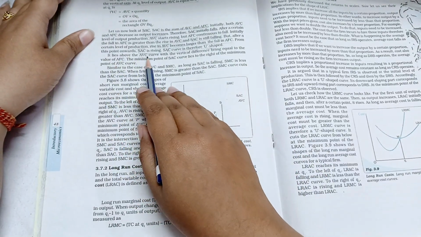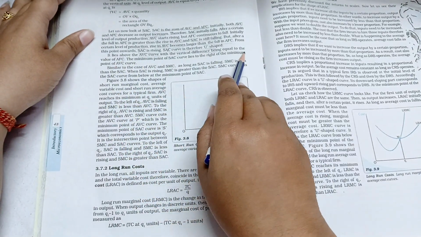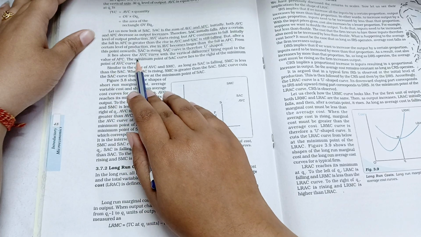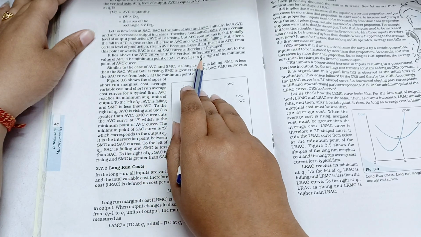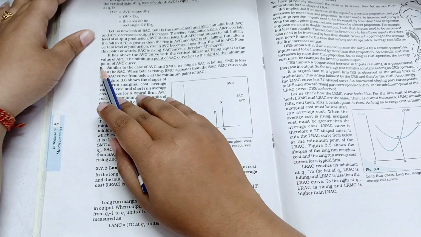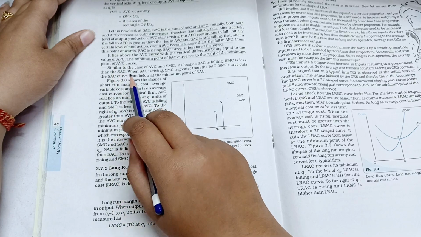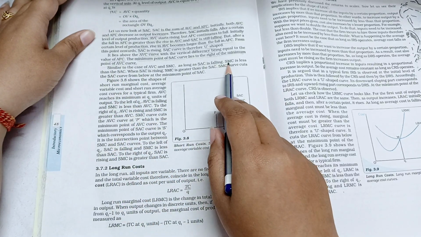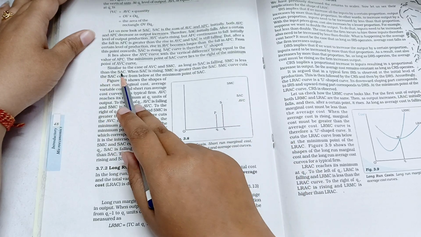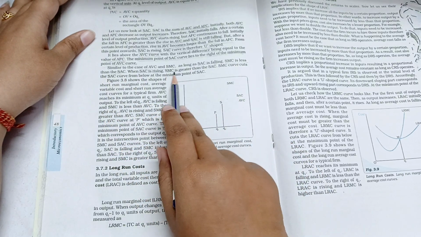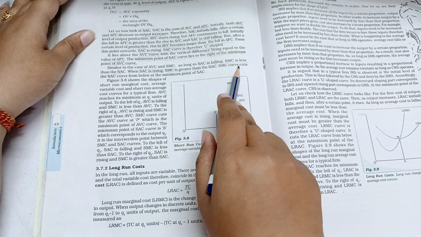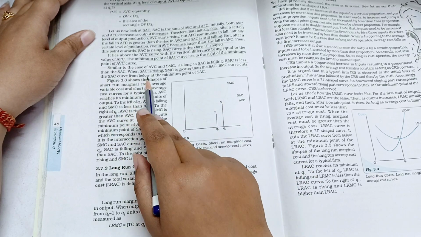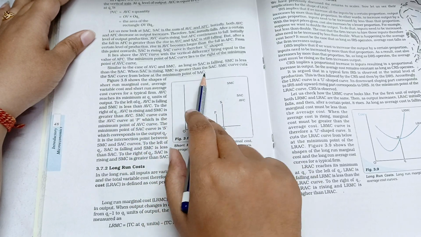It lies above the AVC curve with the vertical difference being equal to the value of AFC. The minimum point of SAC curve lies to the right of the minimum point of AVC curve. Similar to the case of AVC and SMC, as long as SAC is falling, SMC is less than the SAC. When SAC is rising, SMC is greater than the SAC. SMC curve cuts the SAC curve from below at the minimum point of SAC.